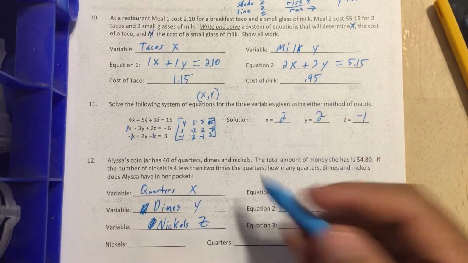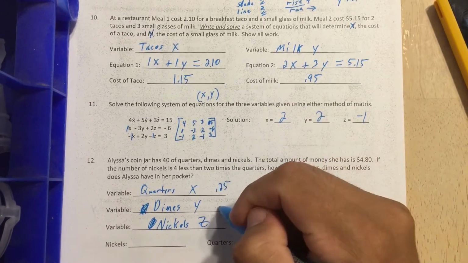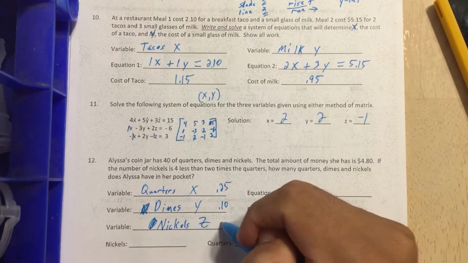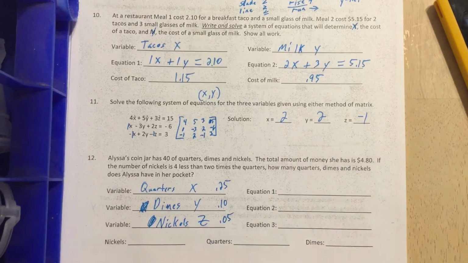Okay, so I put it like that because this reminds me that it's 0.25. This is 0.10. And you got to think, because a lot of people will put 0.5 for nickels. It's not 0.5, it's 0.05. List that ahead of time so you don't make the mistakes, because they're always going to do that.